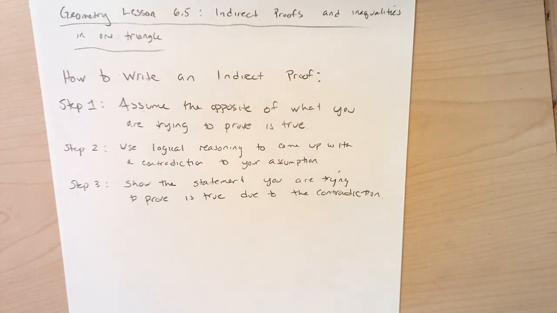And then the third step is showing the statement that you're trying to prove is true due to the contradiction. For the third step, you should have the word therefore. Therefore, a right triangle could have at most 1 right angle, or just 1 right angle. So those are the 3 steps of any indirect proof, or again, it could also be called a proof using indirect reasoning.